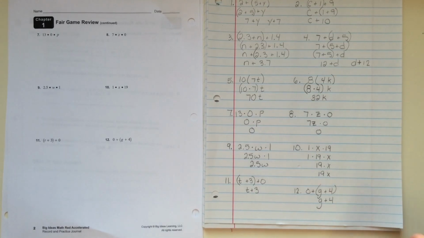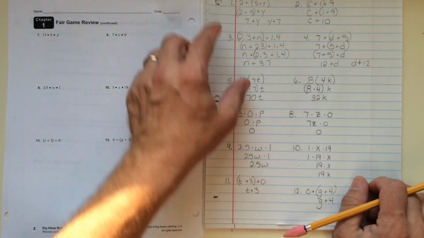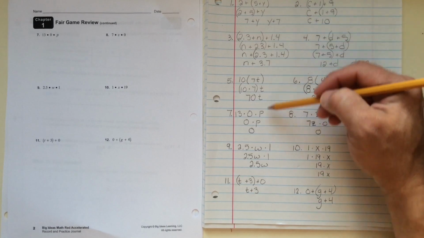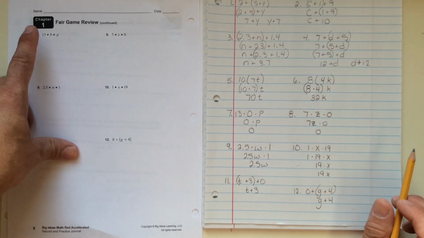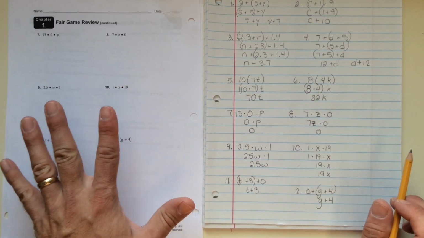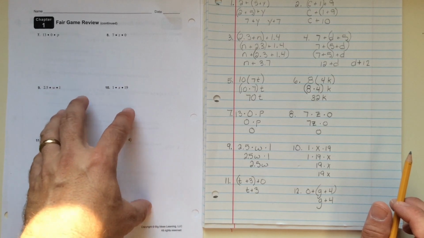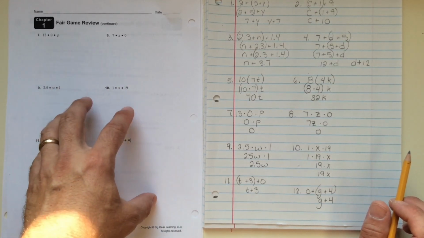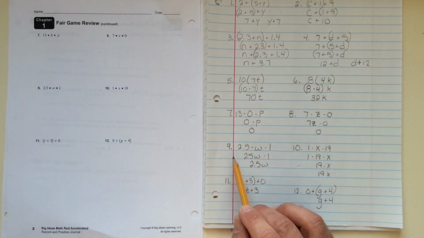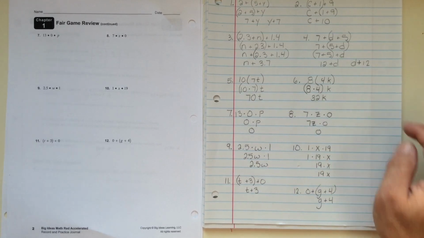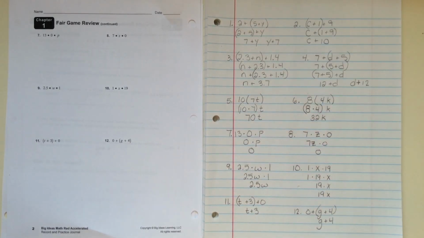And if you want, you can always do your homework on lined paper like this. It's easier to keep it nice and neat like this. You can also do your homework right on here. If you do, make sure that it is nicely and neatly done on the paper. Lined paper makes it easier for me, might make it easier for you, just a personal choice there.